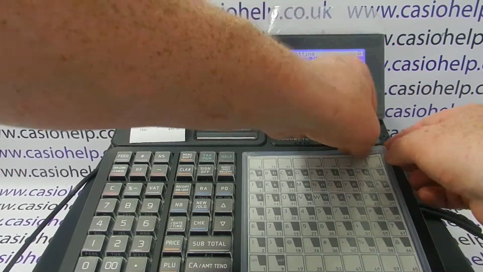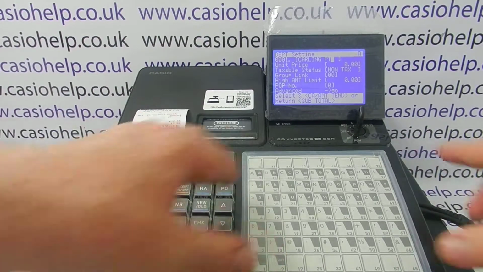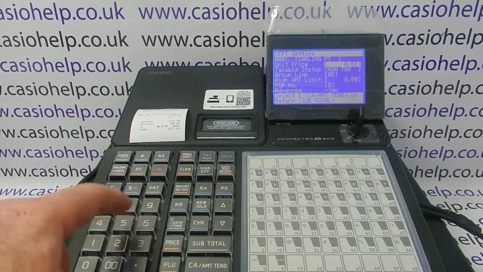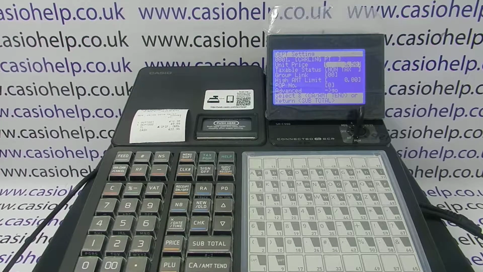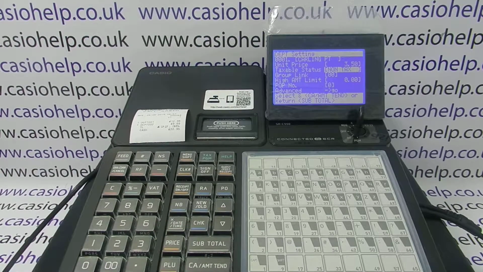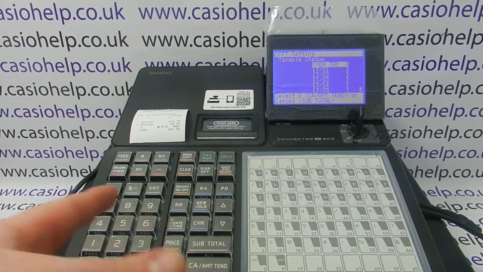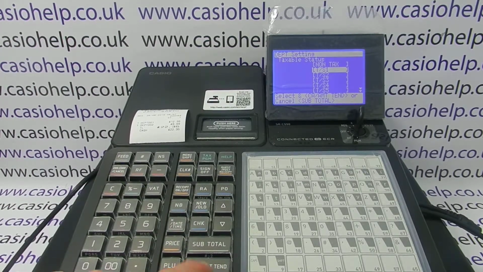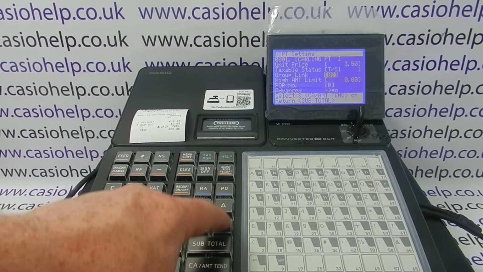Once you've typed in your description, you can then arrow down to the price. If you're giving the product a preset price, you can type it in here without entering the decimal point. The till will input that automatically for you. Taxable status, if you're not setting tax up on the till, you can ignore this. If you are, then you need to go and set your tax rates up really before you can do this. I'll have another video appearing showing you how to do that. While I'm here, I might as well show you how to do it. So I've got tax rate 1 assigned to that product.